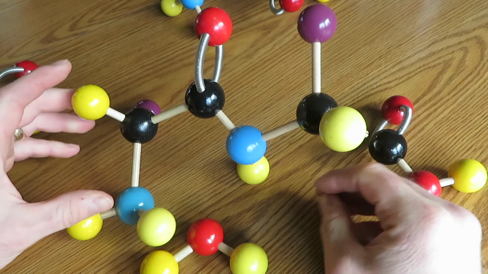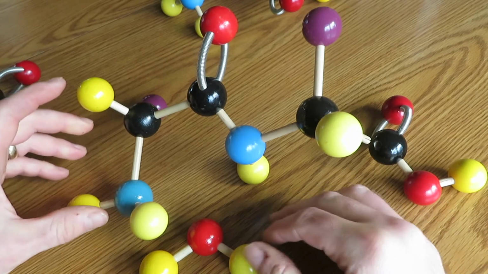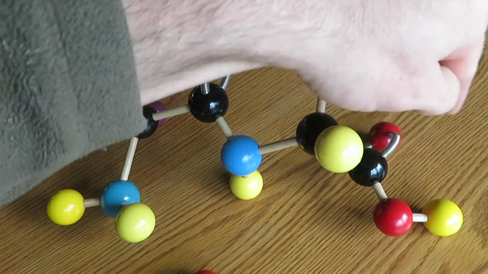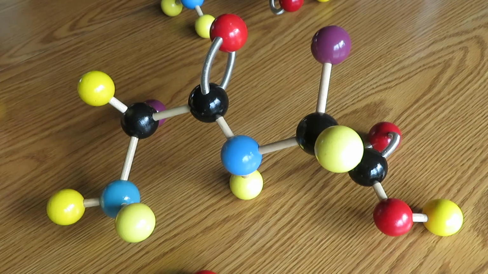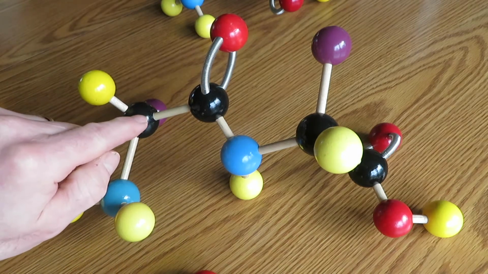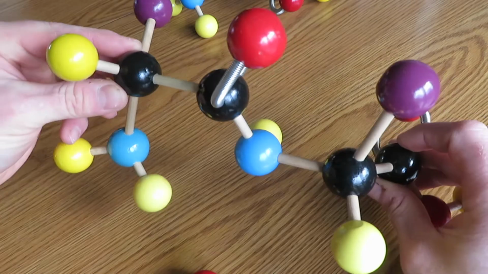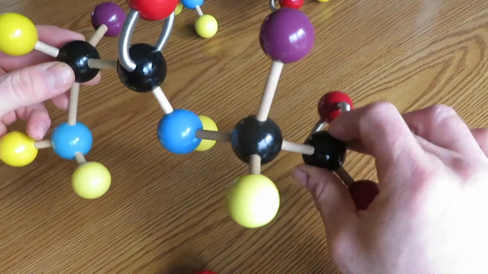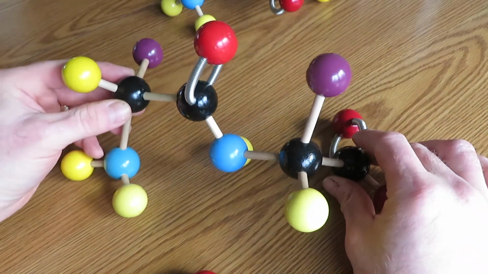And there it is, peptide bond. Over here I still have a carboxyl. Over here I still have an amino. So both ends are still open for business. And there's my carbonyl, my amide. And this is two monomers put together as a peptide. And away goes the water.